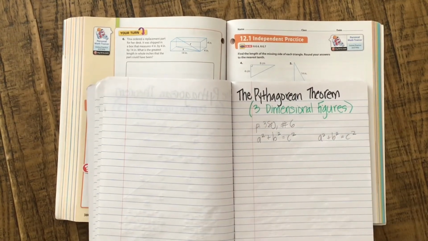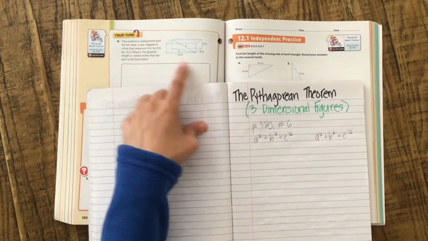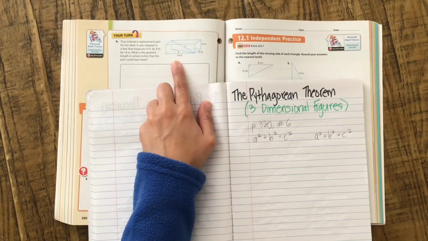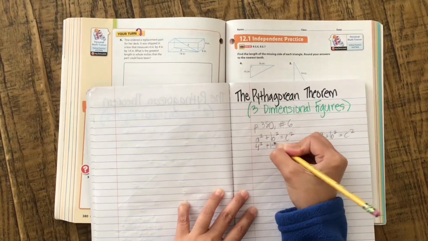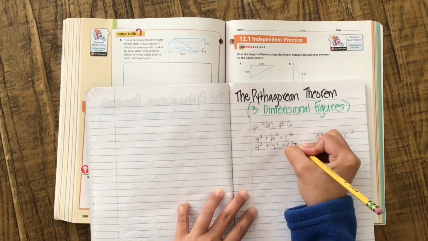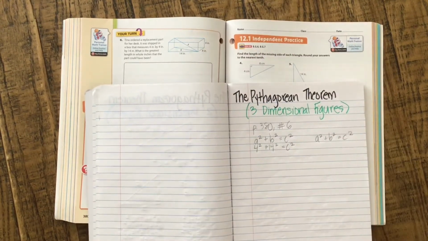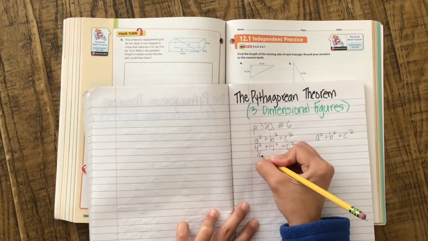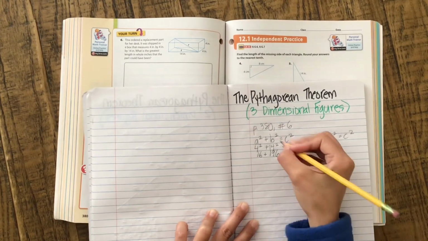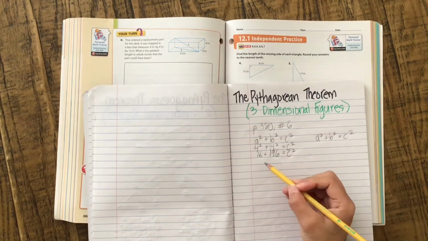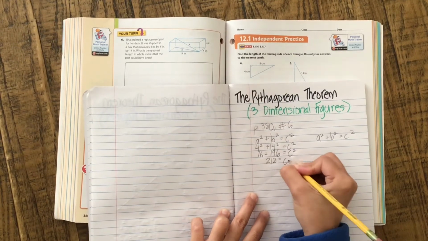For the first equation, I need to find the diagonal of the base. The base of this figure is 4 by 14. So that is 4 squared plus 14 squared is equal to c squared. And once again, that is the diagonal of the base. 4 squared is 16. 14 squared is 196. And that is going to equal c squared. 16 plus 196 is 212, which is equal to c squared.